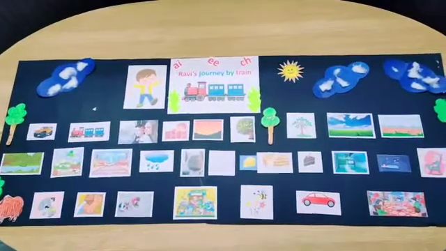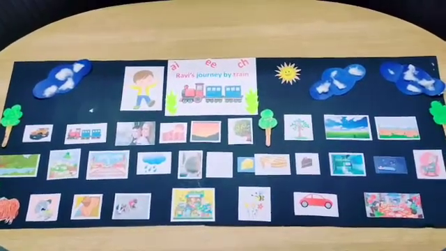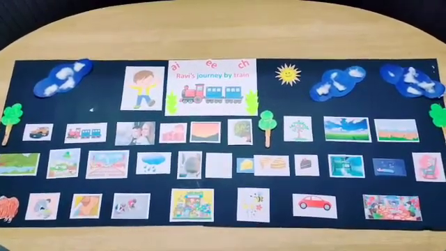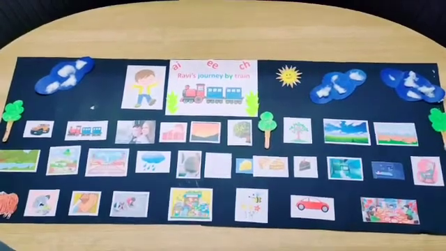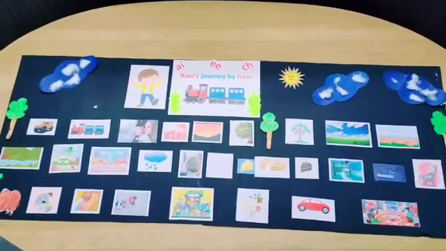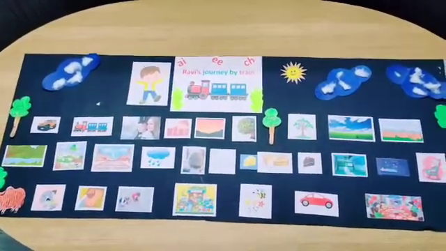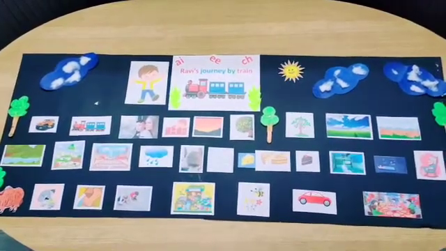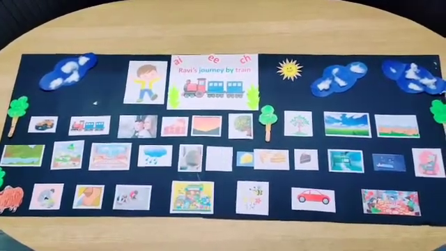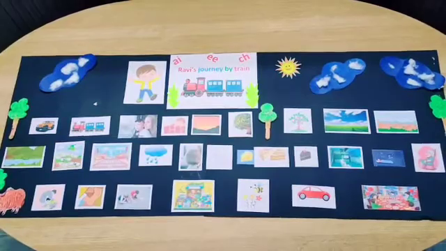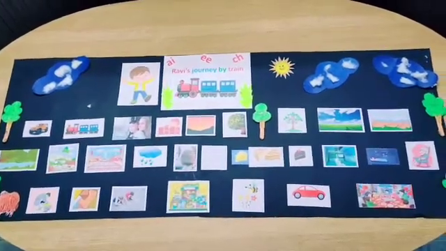Children, did you like the story? In this story, I have used many digraph words of AI, EE and CH sound that you all have learned so far. Now, I will point out a few.